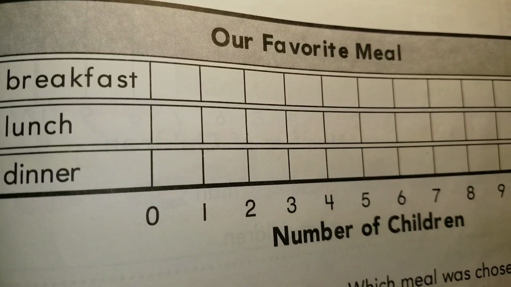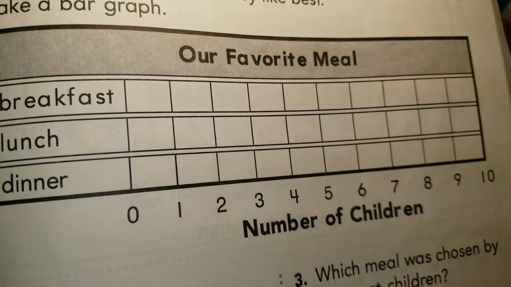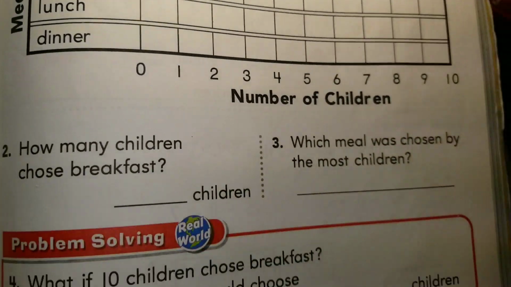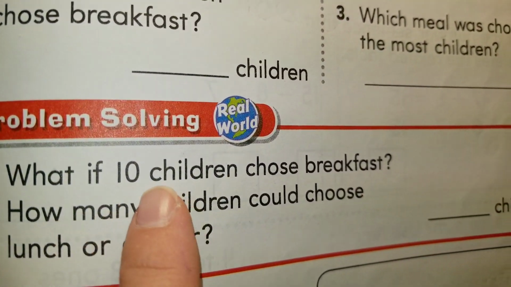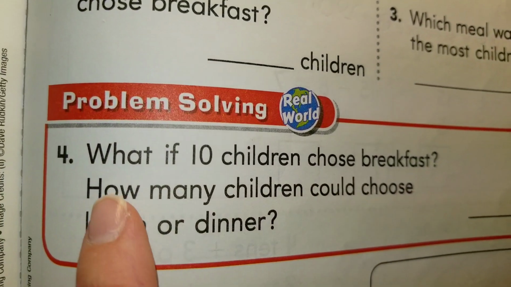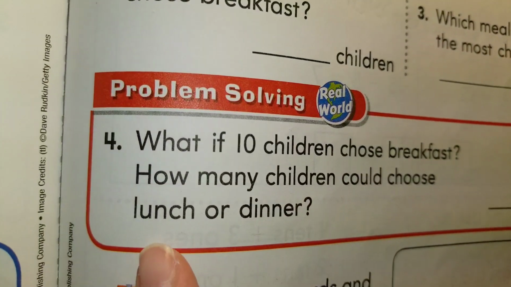You go back to your bar graph, and you look at the results. Which one is the longest bar? That's the answer for here. Question number 4. What if 10 children chose breakfast? How many children could choose lunch or dinner?